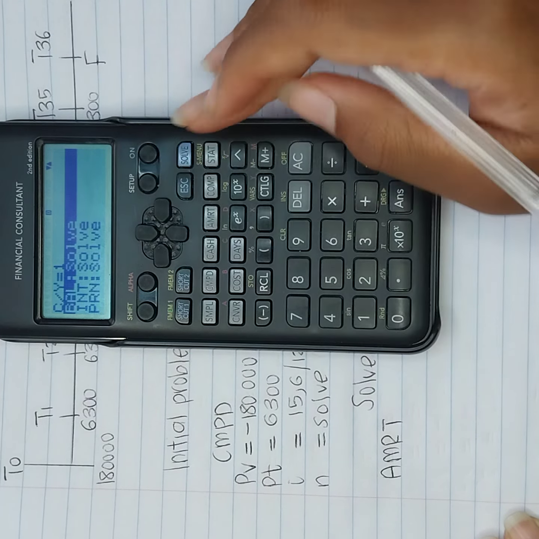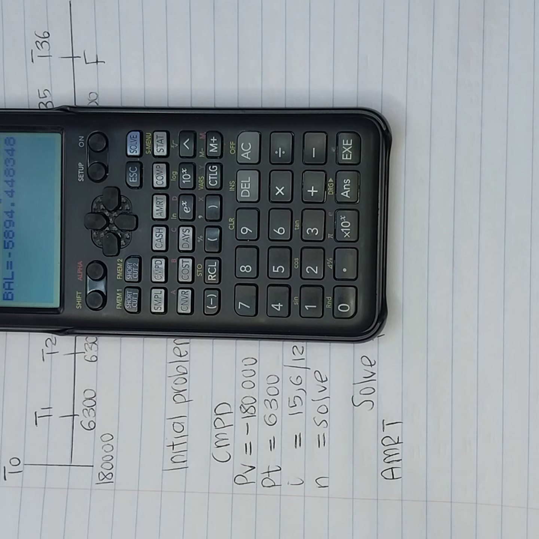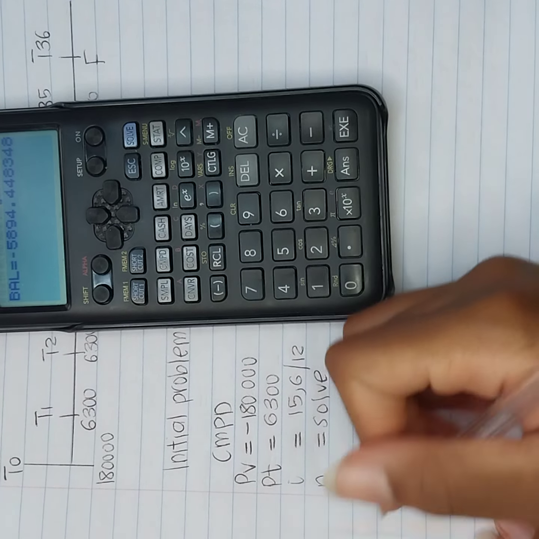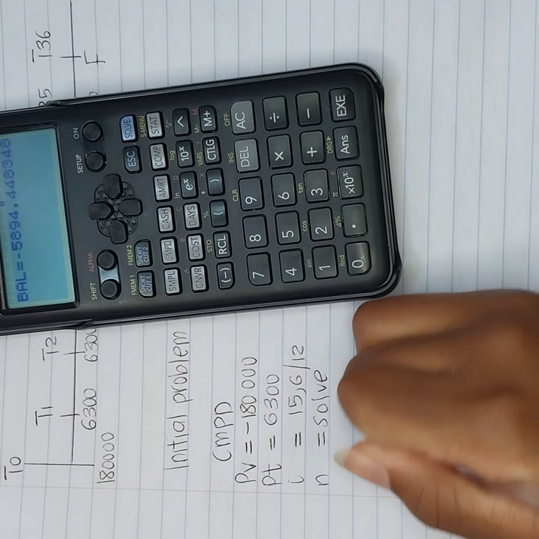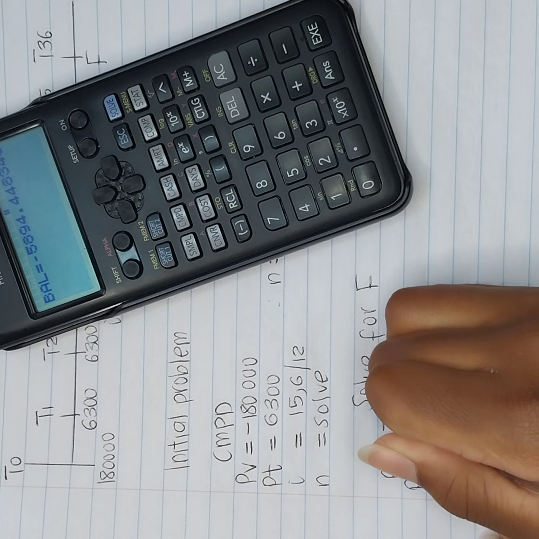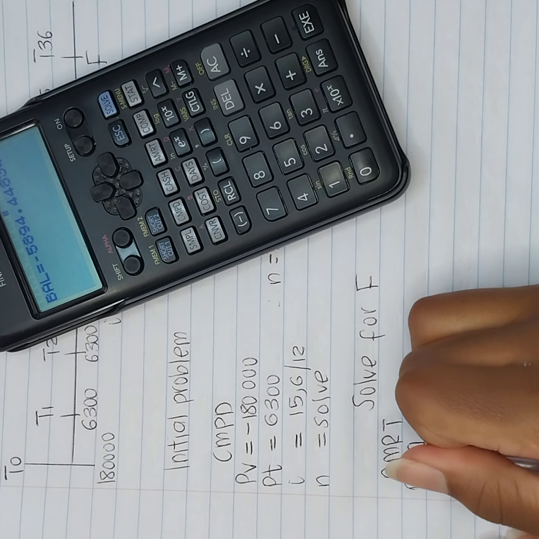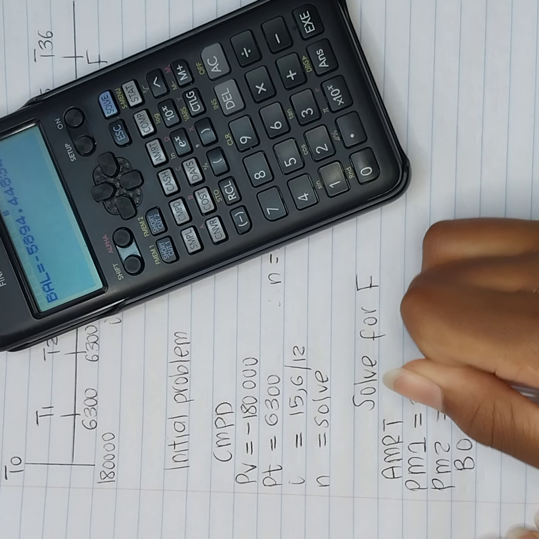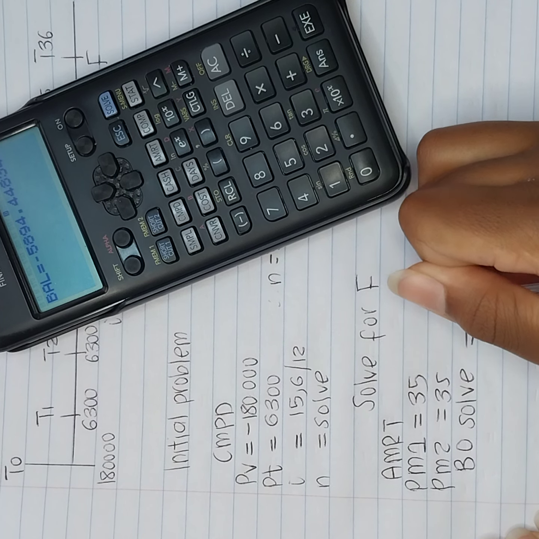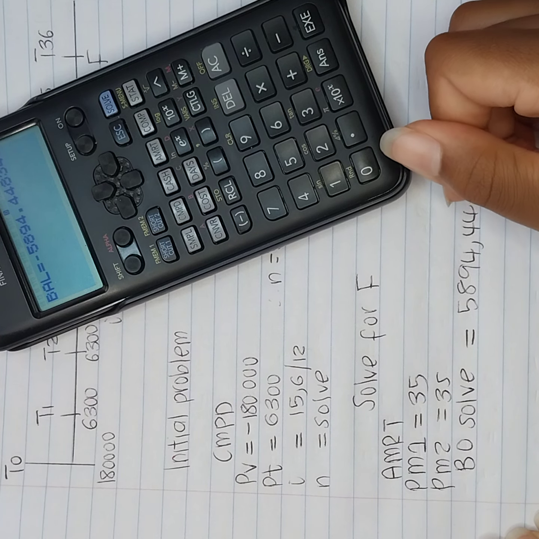And so for the balance outstanding at T35, you get that the amount is 5,893. So PM1, press 35. PM2, press 35. Your whole information will be there. Balance outstanding, solve, and it is equal to 5,894.4483.